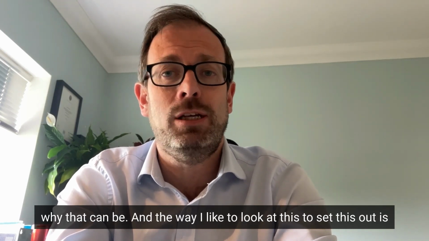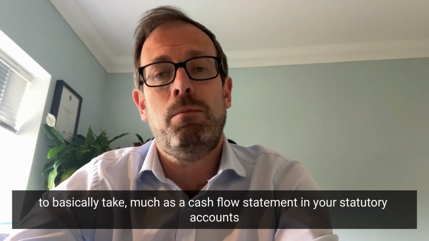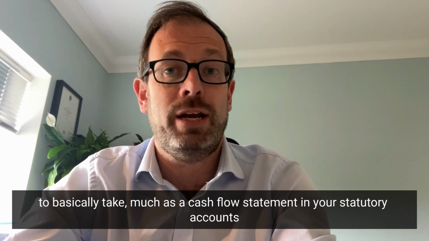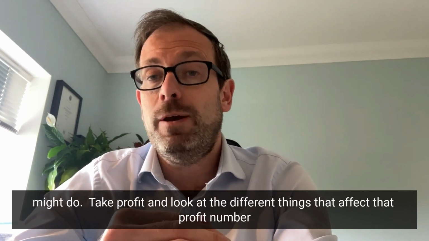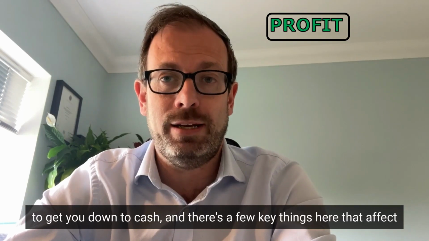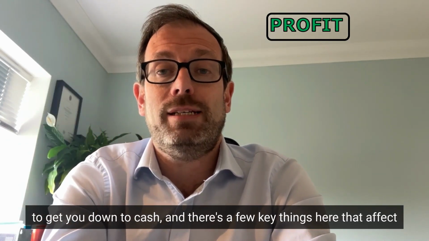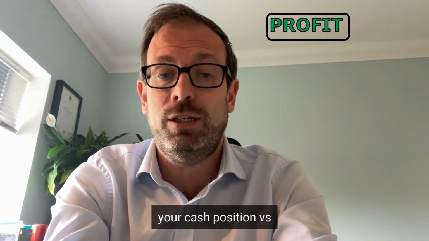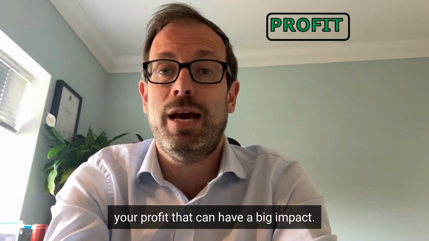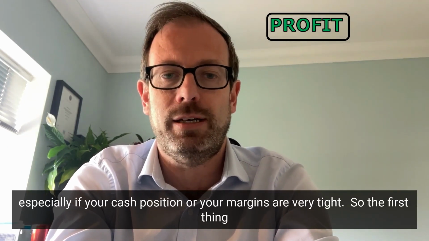The way I like to look at this, much as a cash flow statement in your statutory accounts might do, is to take profit and look at the different things that affect that profit number to get you down to cash. There are a few key things that affect your cash position versus your profit that can have a big impact, especially if your cash position or your margins are very tight.